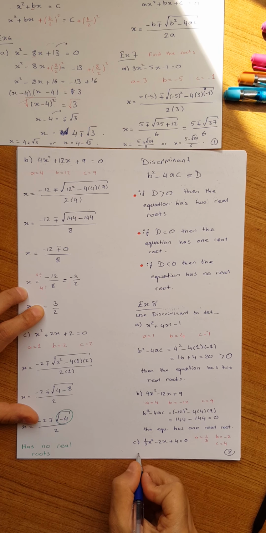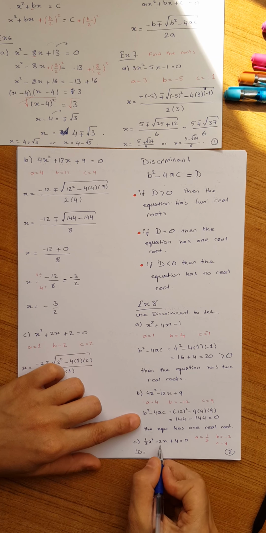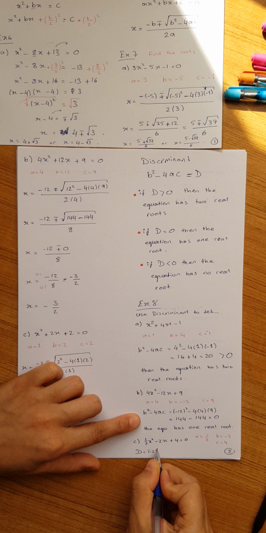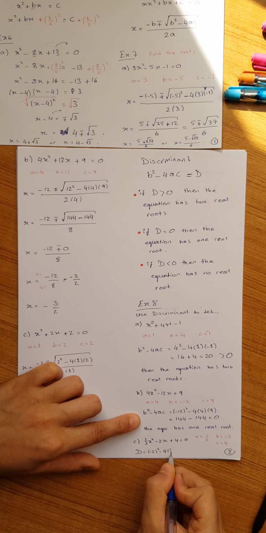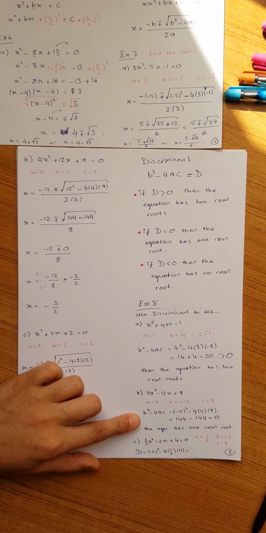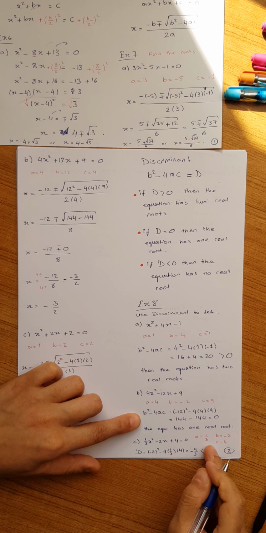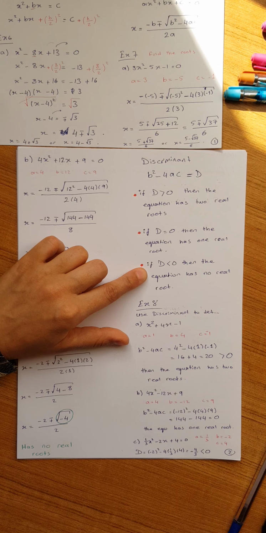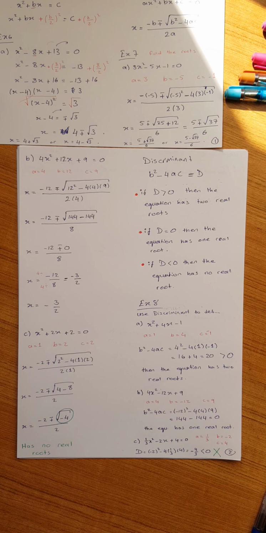Again, the discriminant is equal to b squared, minus 2 squared minus 4 multiplied by a, which is 1 over 3, multiplied by c, which is 4. Here we get minus 4 over 3, which is less than 0, which is the third case. So it has got no real root. You're just writing that it has no real root, because when we solve this one, we get a negative number under the square root and we cannot solve it.